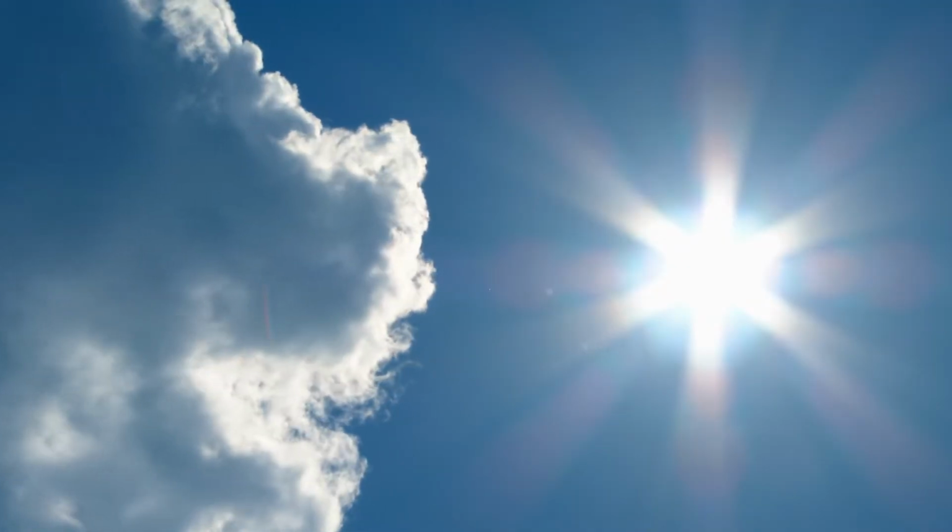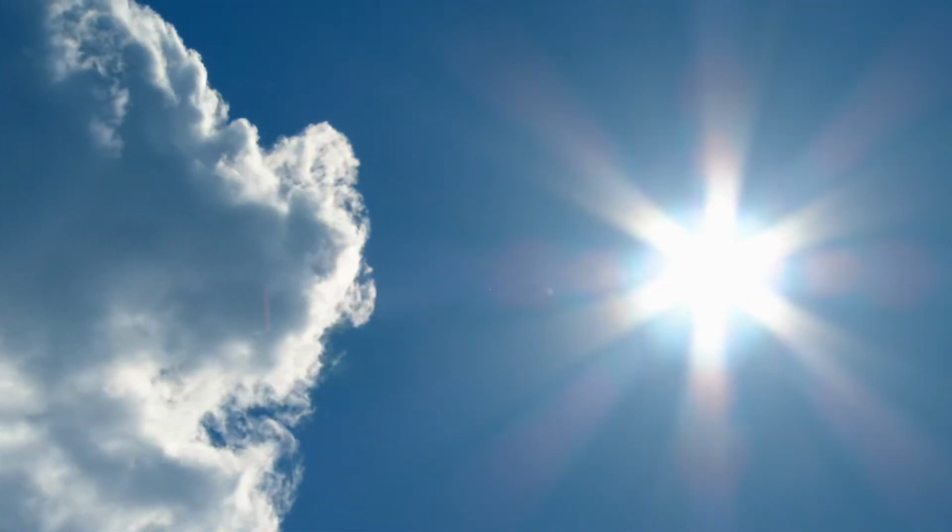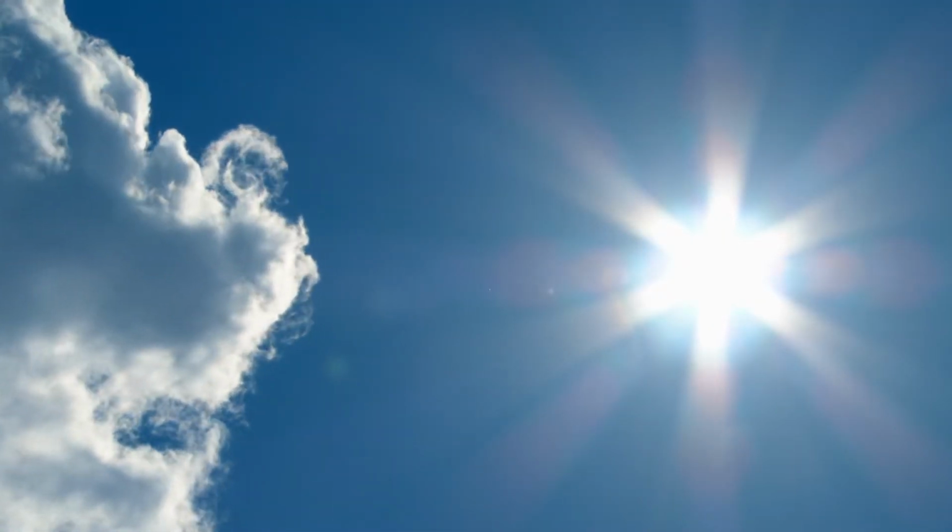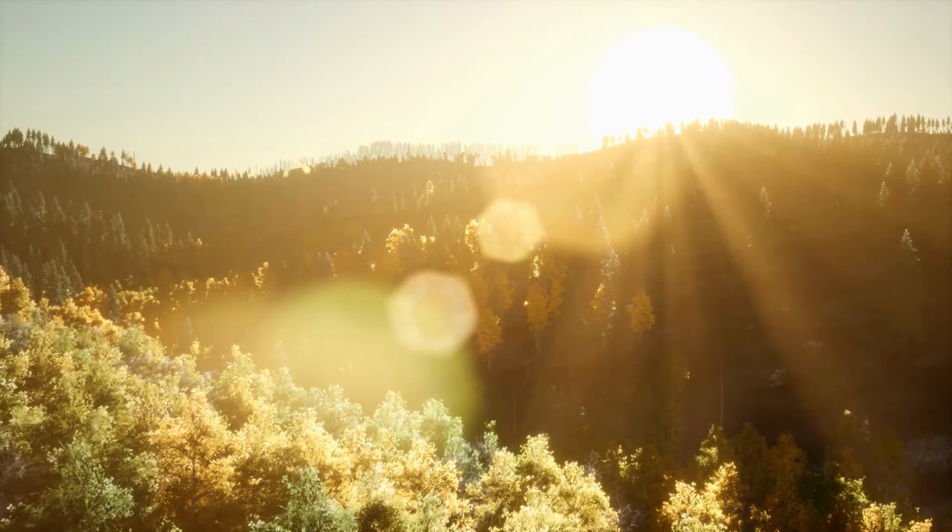But typically, especially on the surface, in like 99.9% of cases, the energy in an environment comes from this giant yellow glowing ball in the air. You may have never noticed it, but I am very observant, so I have. It's called the sun.